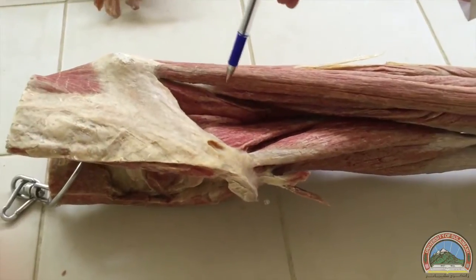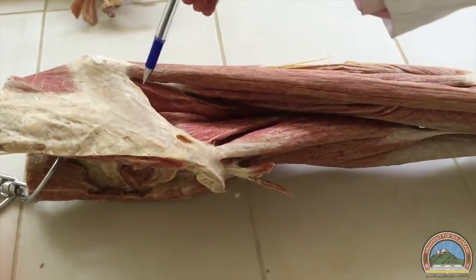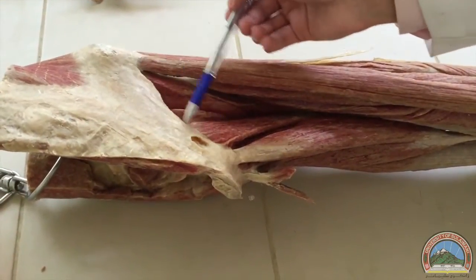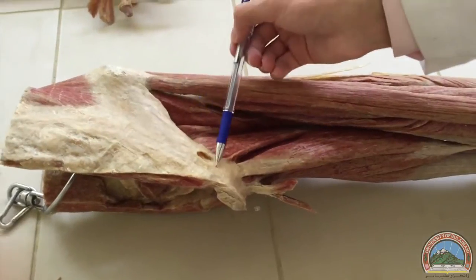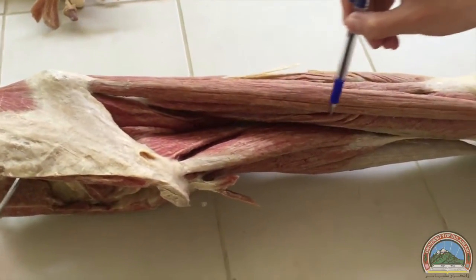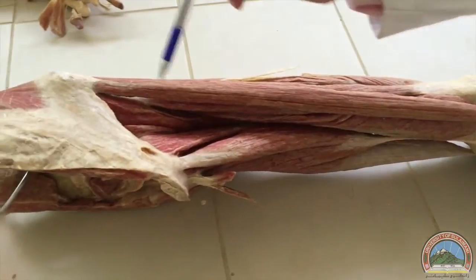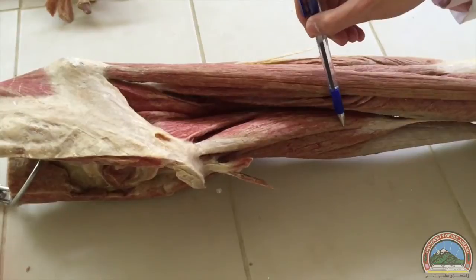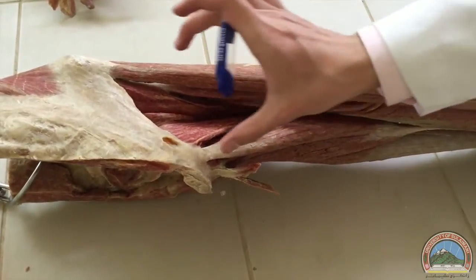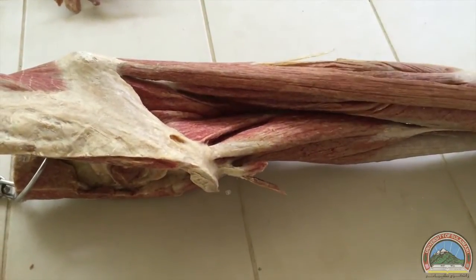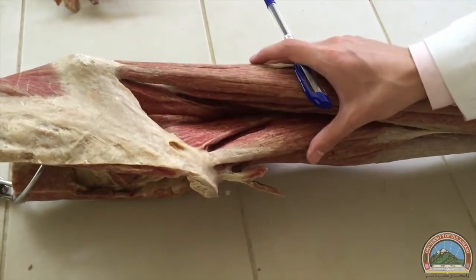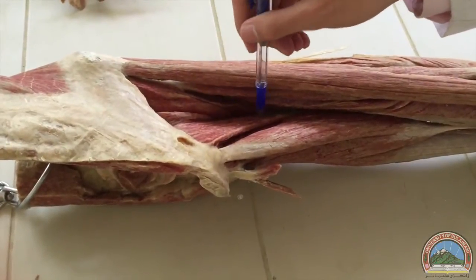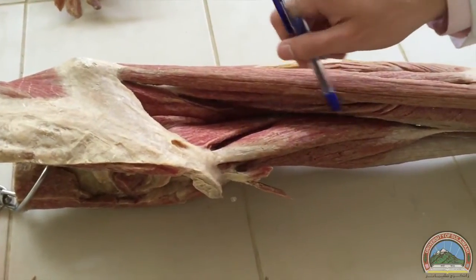This is the adductor triangle. Boundaries: superiorly is the inguinal ligament. Laterally is the sartorius. Medially is the adductor longus. The roof is skin and fascia of the thigh. The floor is iliopsoas, pectineus, and also adductor longus.